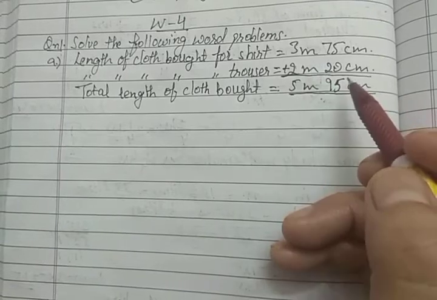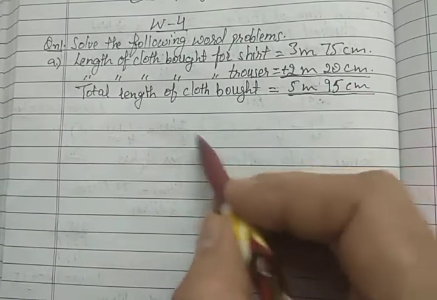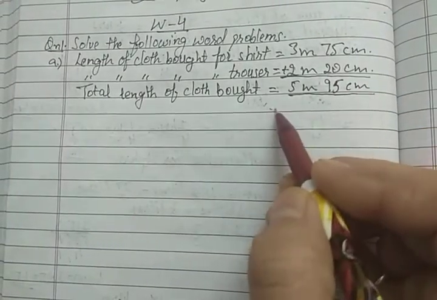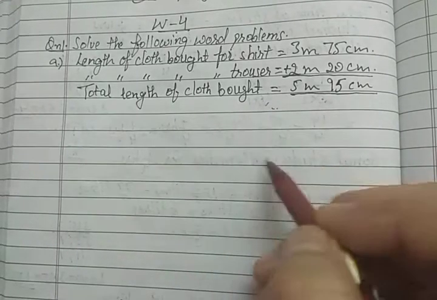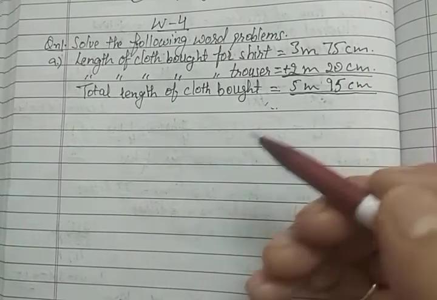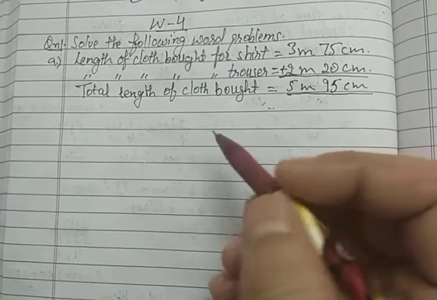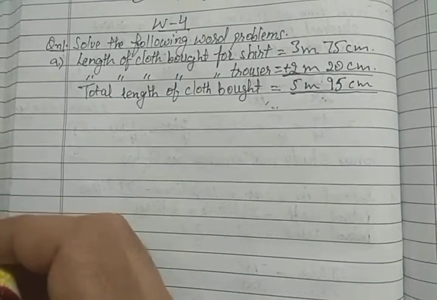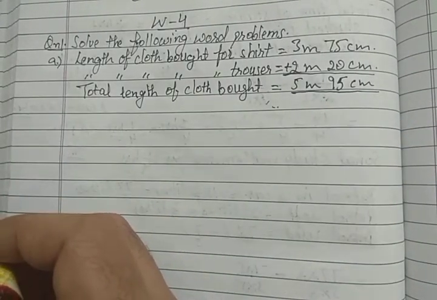So directly हम ऐसे भी कर सकते हैं, and you can add separately by writing meter and centimeter here and then add the two lengths. That is up to you. आप short भी कर सकते हैं. So what is the question? What is the total length of clothes she bought?